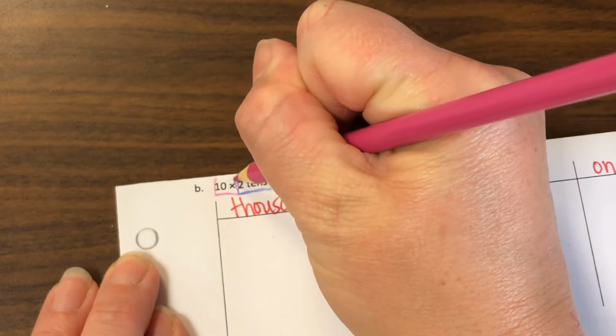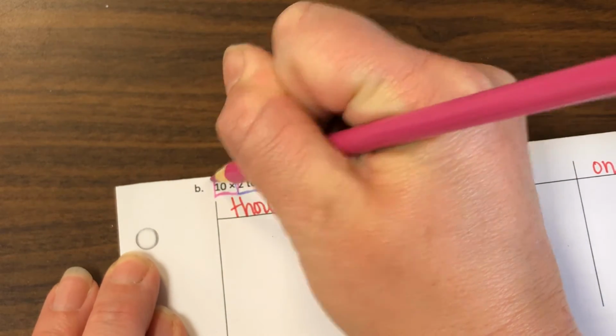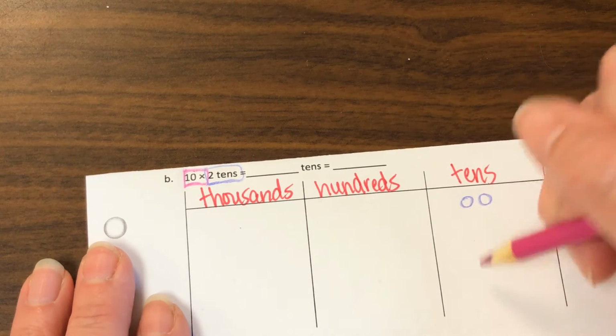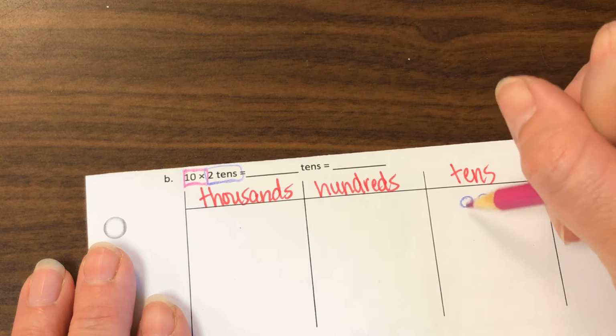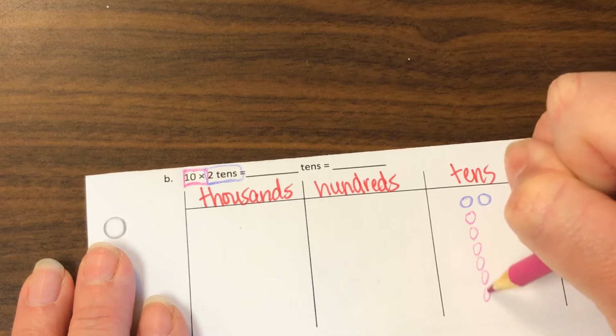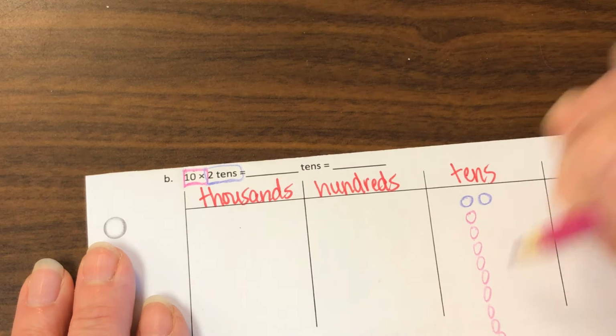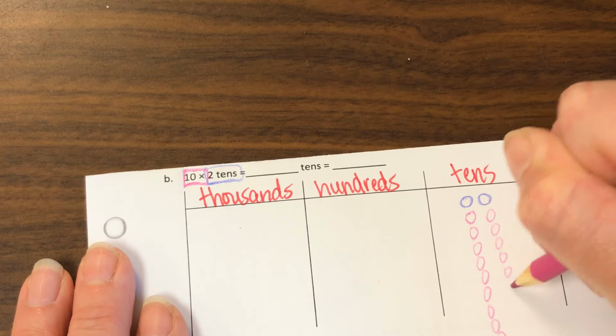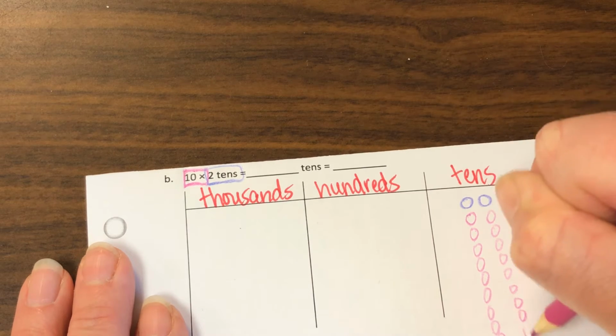We've got to show or represent times 10. So that means this 1 has to be multiplied by 10. So 1, 2, 3, 4, 5, 6, 7, 8, 9, 10. 1, 2, 3, 4, 5, 6, 7, 8, 9, 10.